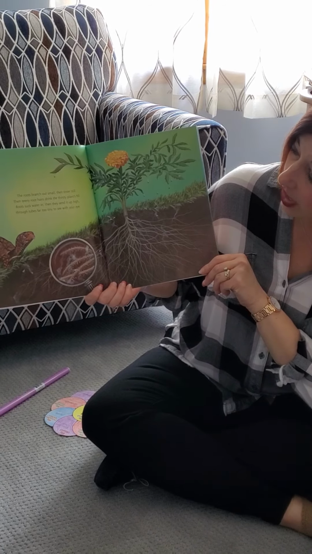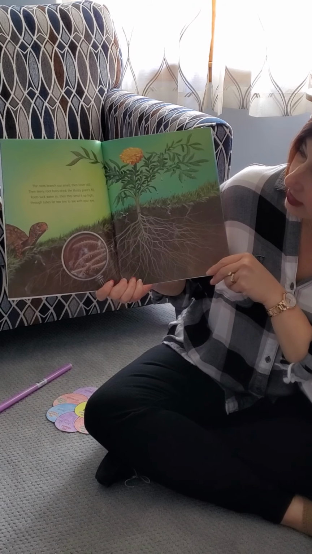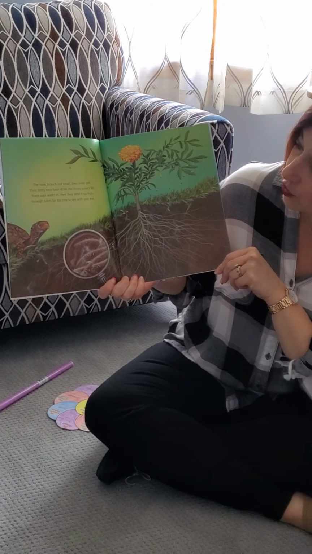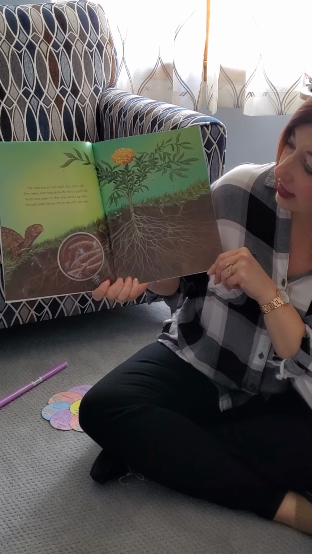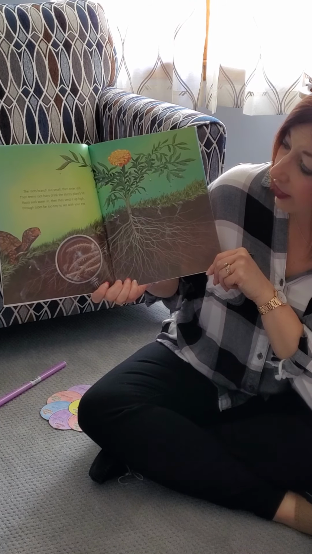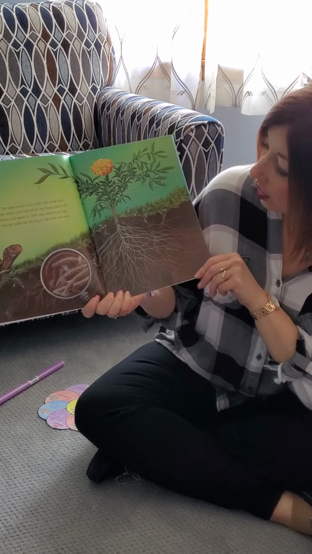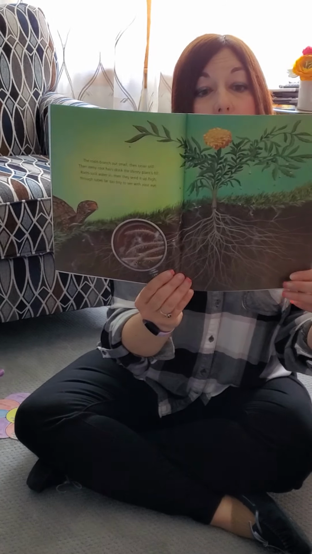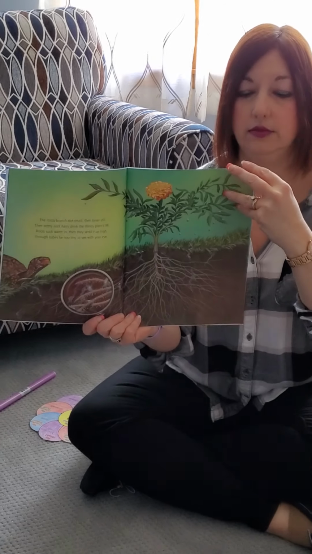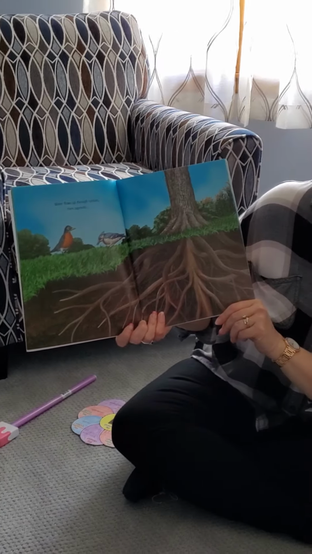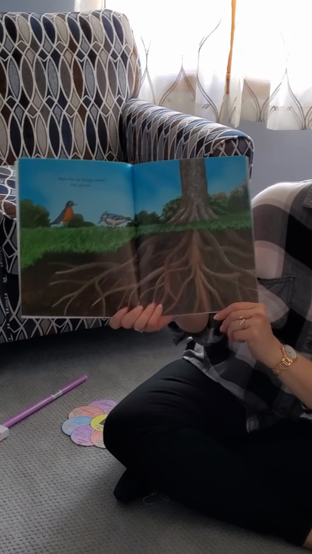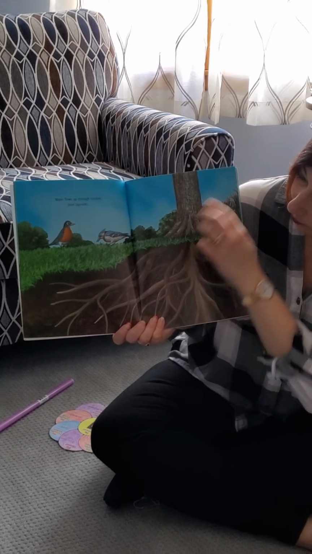The roots branch out small, then tinier still. The teeny root hairs drink the thirsty plant's fill. Roots suck in water, they send it up high, through tubes far too tiny to see with your eye. That plant has a lot of roots. Water flows up through rootlets, then tap roots. Look at that tree. Look at all of those big roots under the ground.